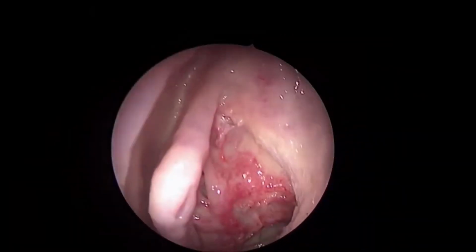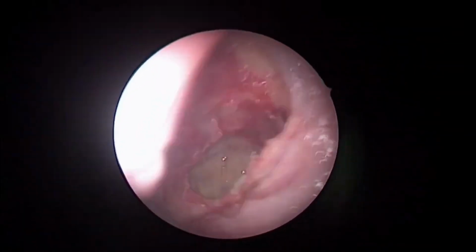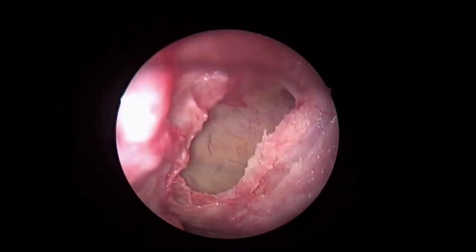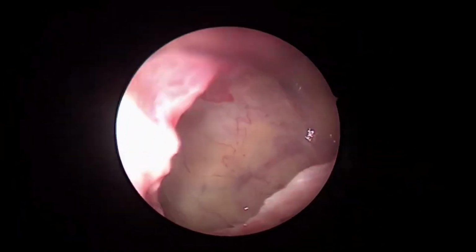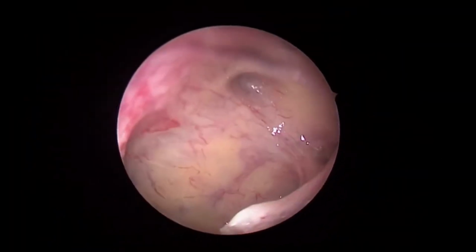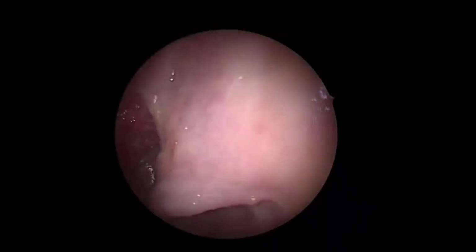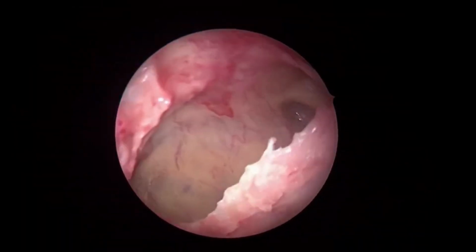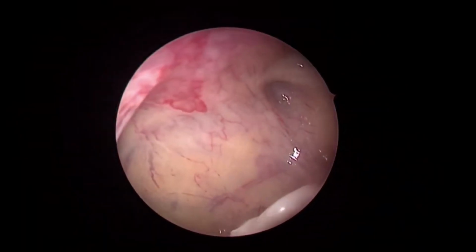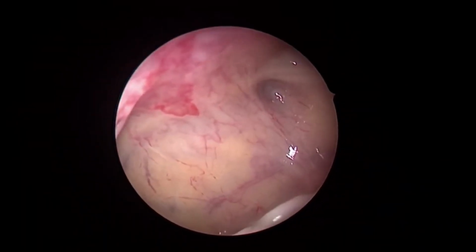Okay. So now, with the 70 degree, let us first orient you. This is the middle meatal antrostomy you saw. And if I go inside and rotate, you see the interior of the maxillary sinus. And what I can show you, what is it now? See the prominence in the roof. Can you see that neurovascular bundle?